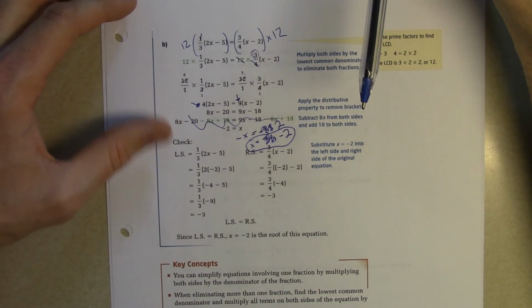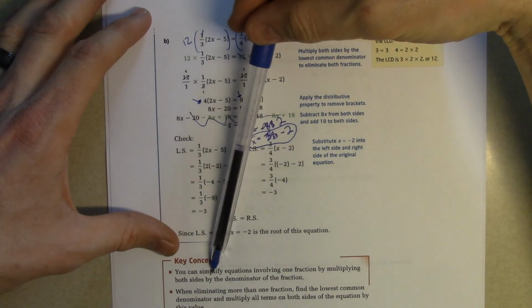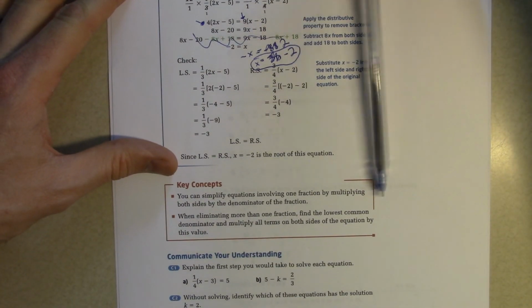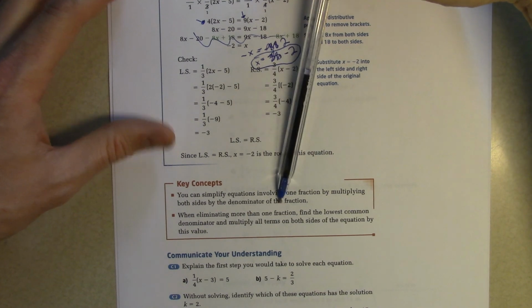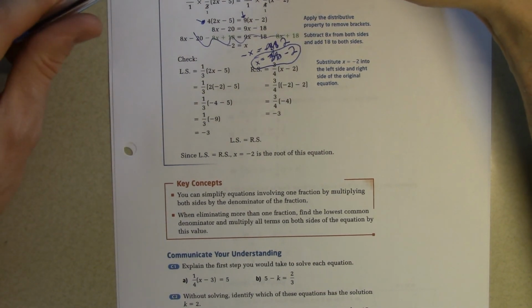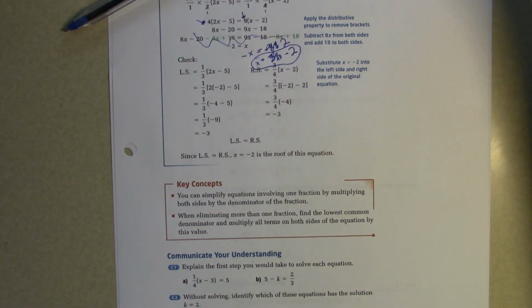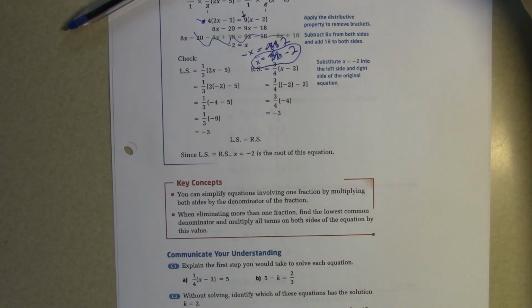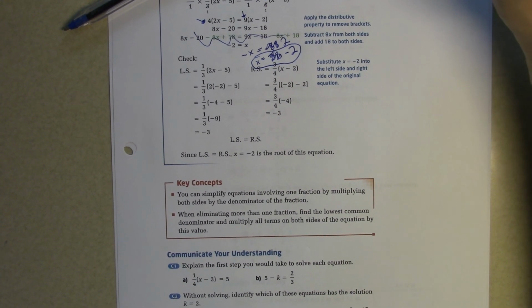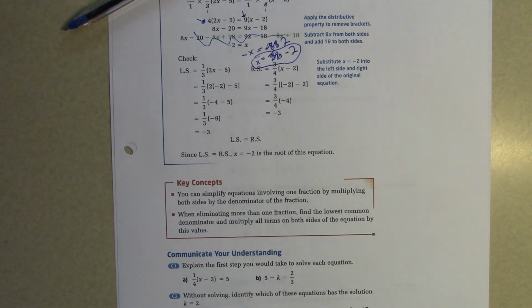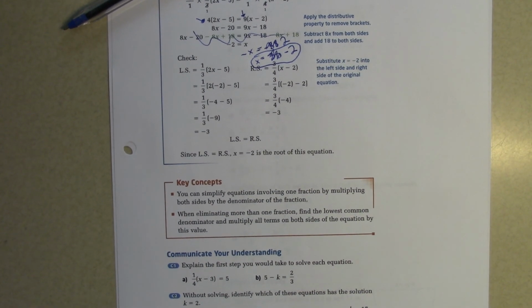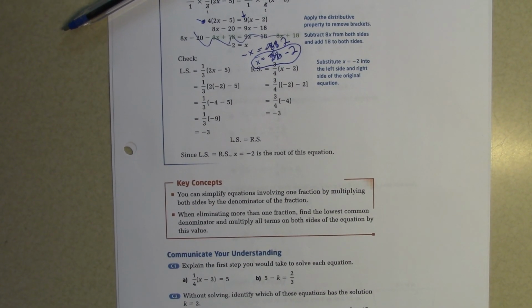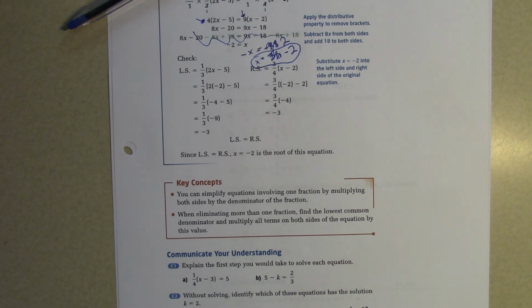All right, that's the end of the lesson. It's very quick. Key concepts: you can simplify equations involving one fraction by multiplying both sides by the denominator of the fraction. When eliminating more than one fraction, find the lowest common denominator and multiply all terms on both sides of the equation by this value. Very simple. Very quick, short lesson. Any final questions for 4.3? No?